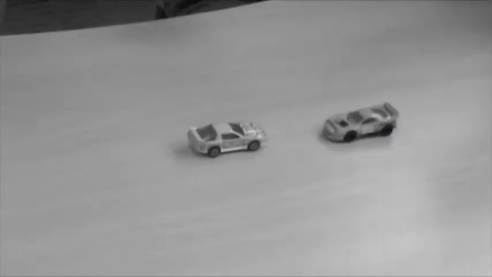Alright, let's see if that happens. As you can see, the yellow car and the pink car hit and then bounced back. Therefore, it was equal and opposite. I get it now. Good, good.